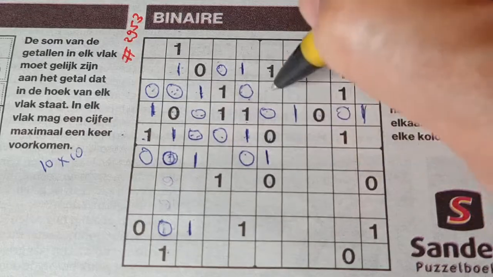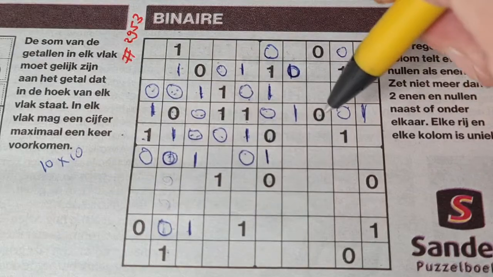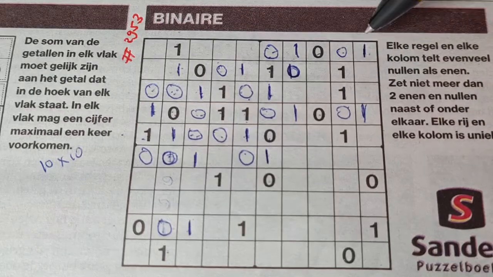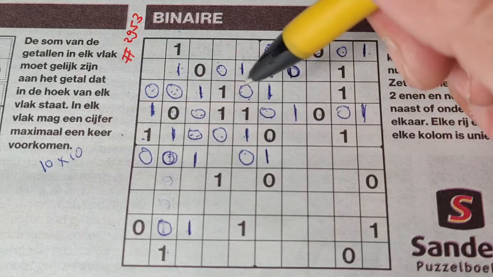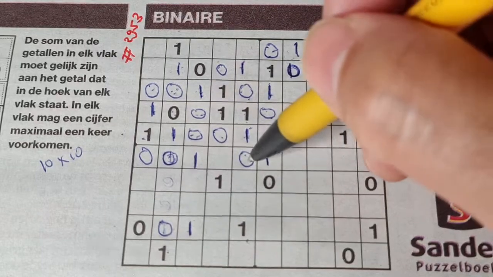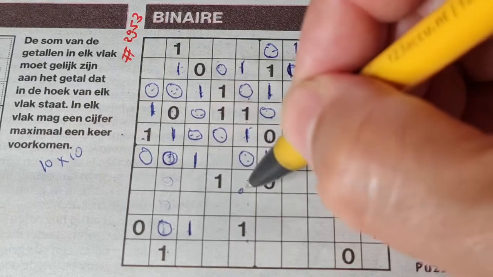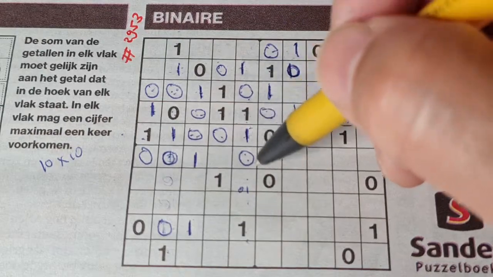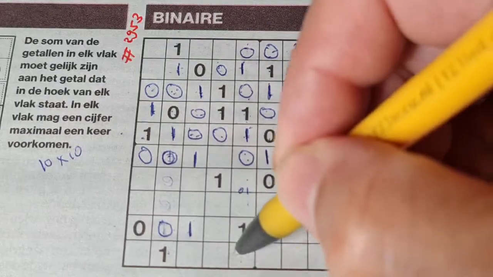Double O, here one, there one. Double one, here no, there no. Double O, here one, there one. Then 1, 2, 3, 4 ones. And I know between an O and a 1 with 2 empty boxes between, there's always an O and a 1, but I do not know in which order. So we have the first one, second one, third one, fourth one, and the 5th one. So those 2 boxes there should be an O.